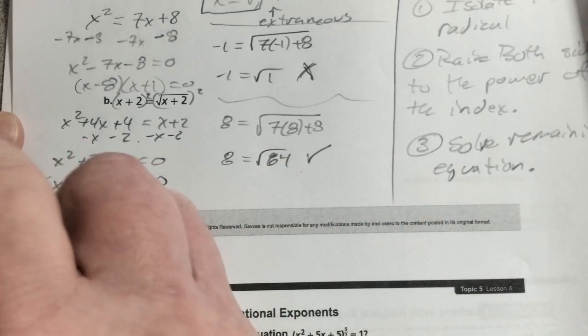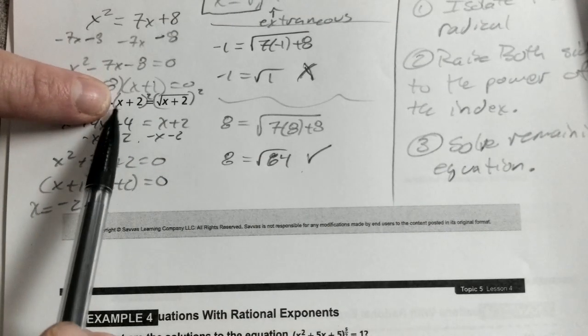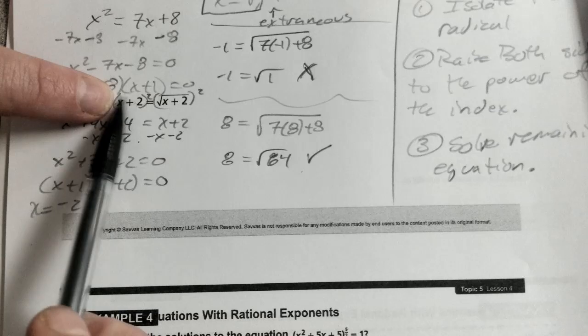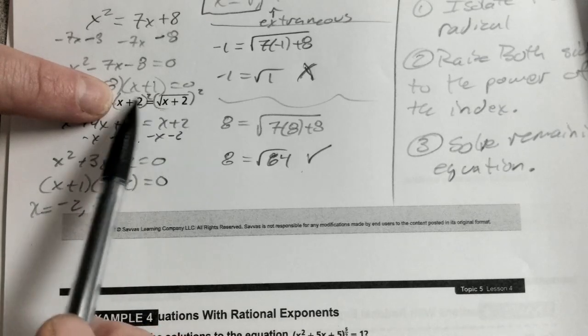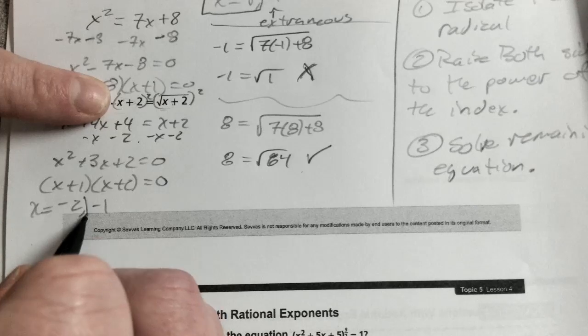So x equals -2 and -1. So -2 plus 2 is 0. Is 0 the same thing as the square root of 0? Yeah, so -2 works.